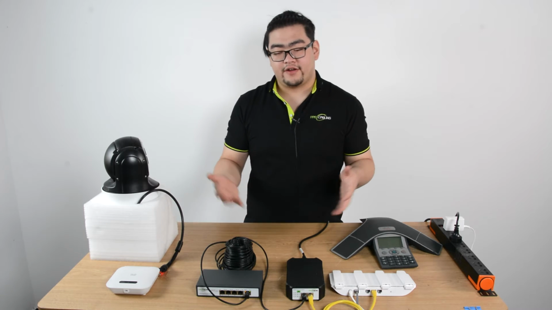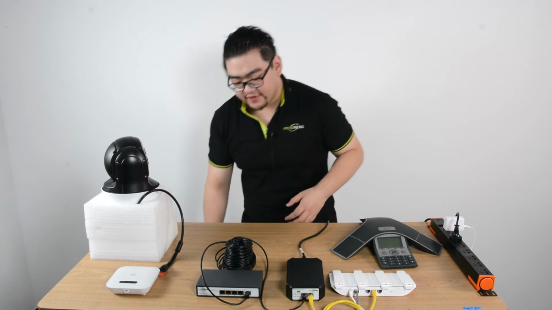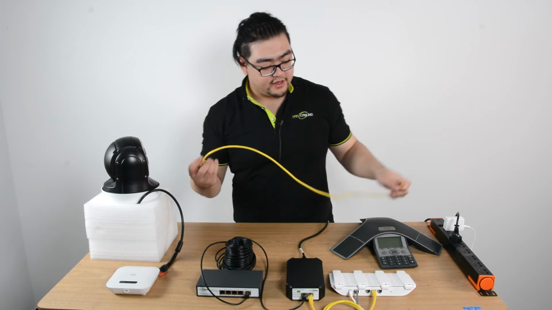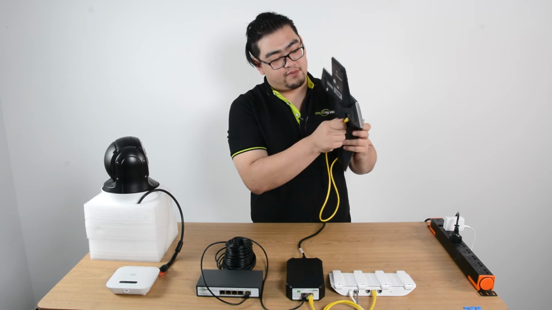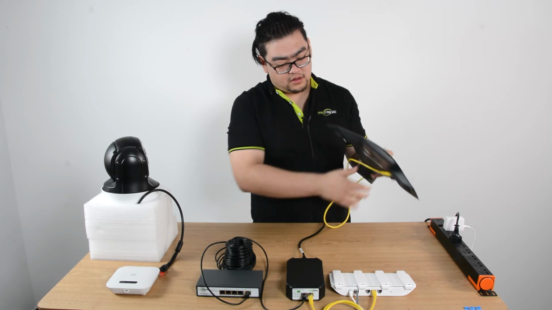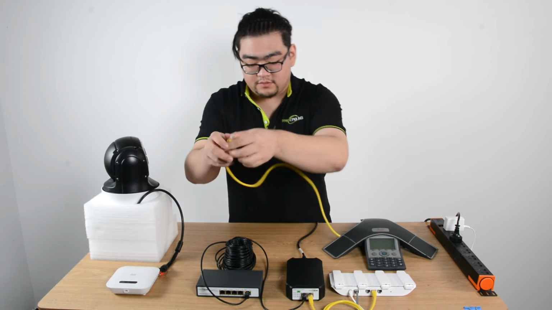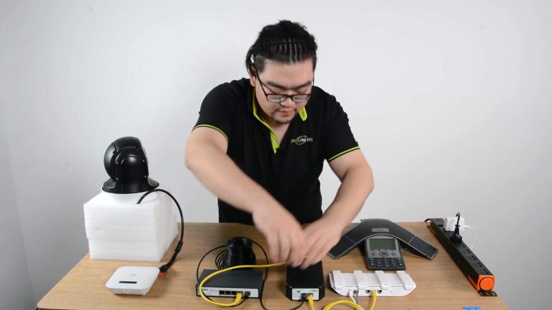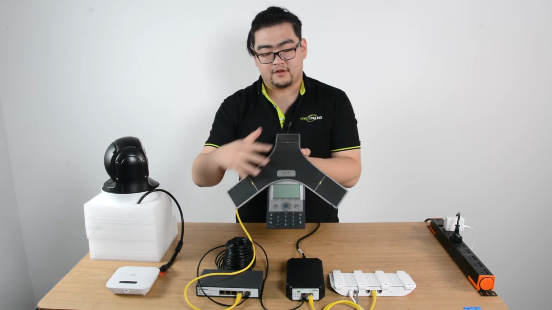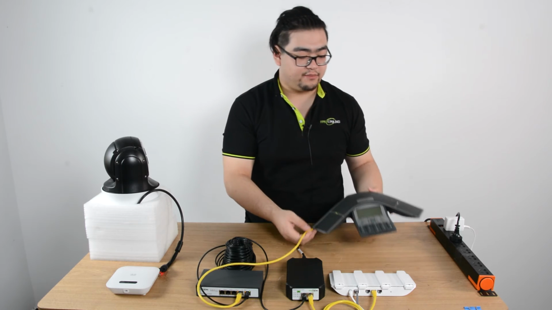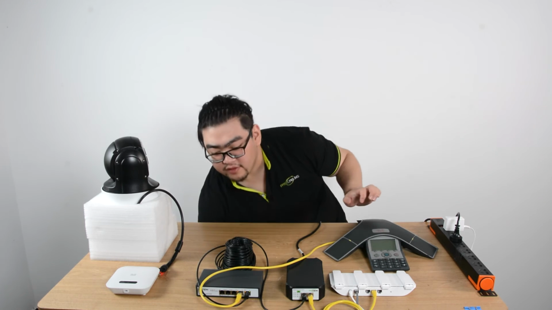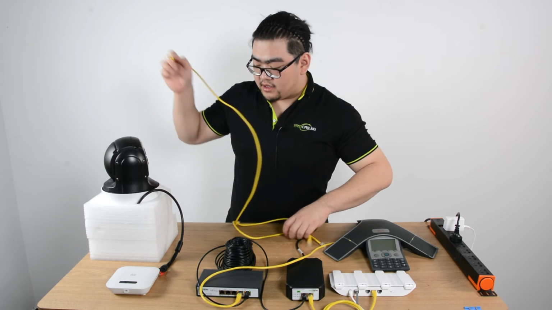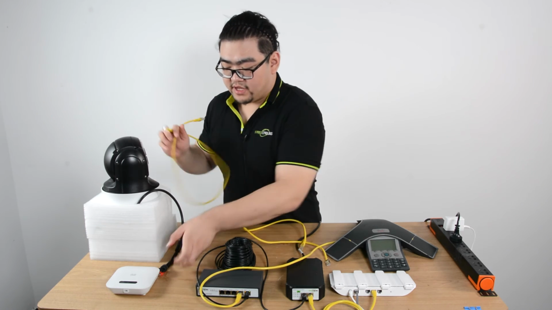Now, let's take our Ethernet cables and connect all the IP devices. So one Ethernet cable connecting our VoIP phone to our powered switch. You guys can see all the indicators on. It means it's gaining power and data. And then another one connecting our panel zoom camera.